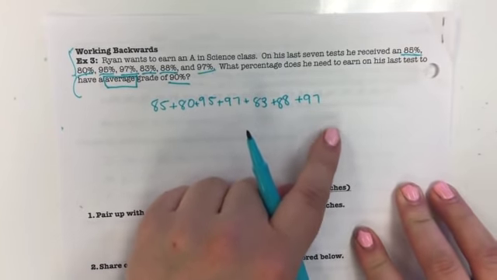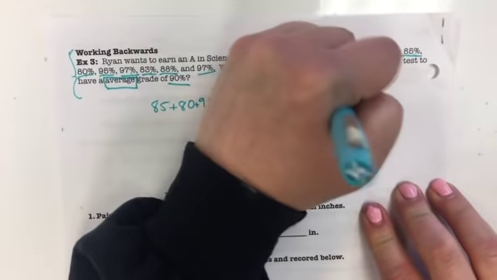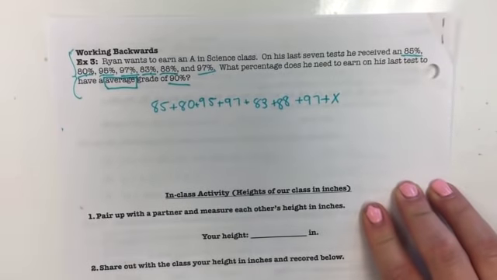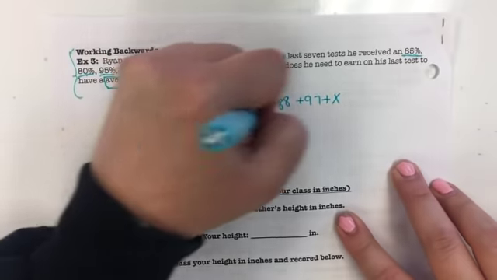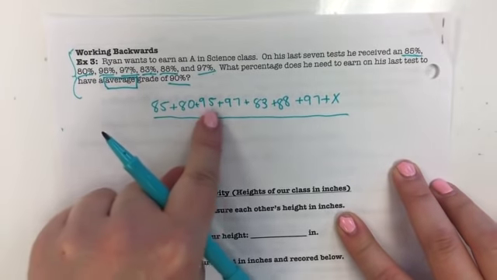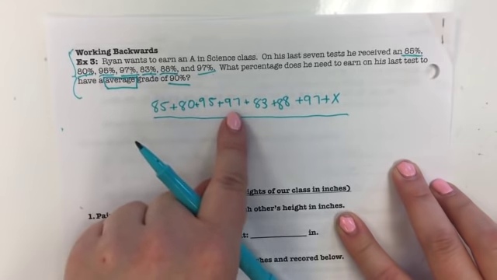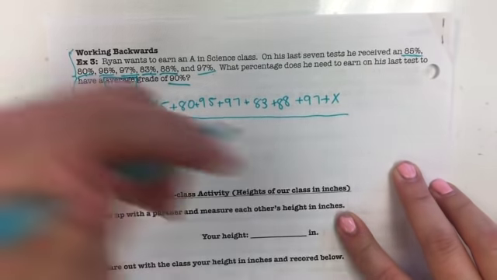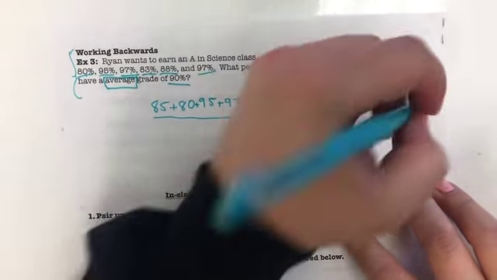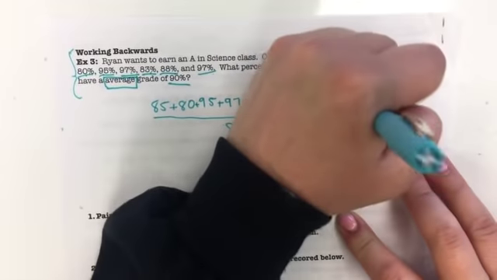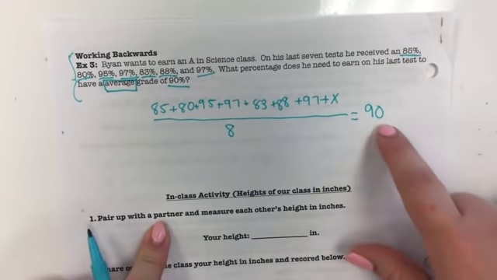And like I said, we know that there's one last test that he hasn't taken yet, so we can actually just assign that a variable. I'm going to use the variable x. And we know when we're trying to find the mean, we add them all up and then we divide by how many numbers we are adding up. So we would be adding 1, 2, 3, 4, 5, 6, 7, 8 test scores. So we'd end up dividing by 8. And we know we want his average in the end to be a 90%. So in the end, we want the mean to be 90%.